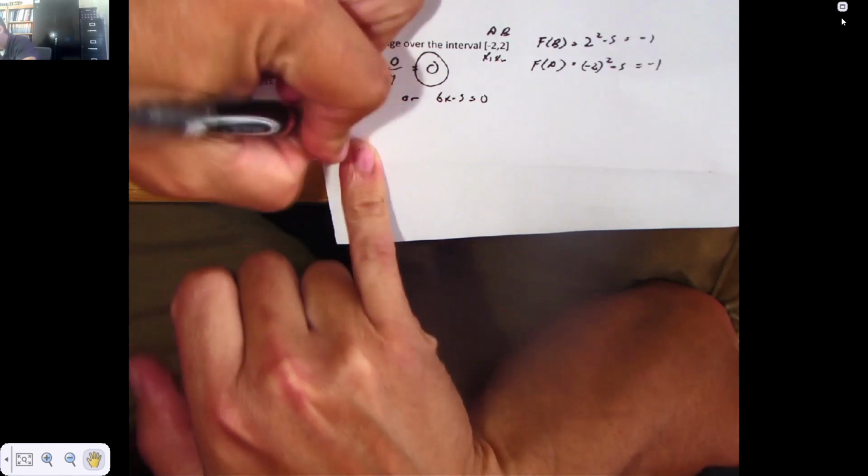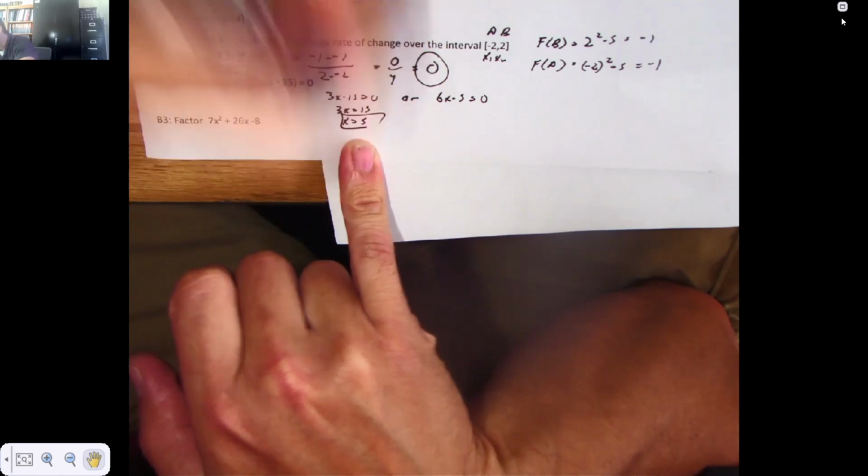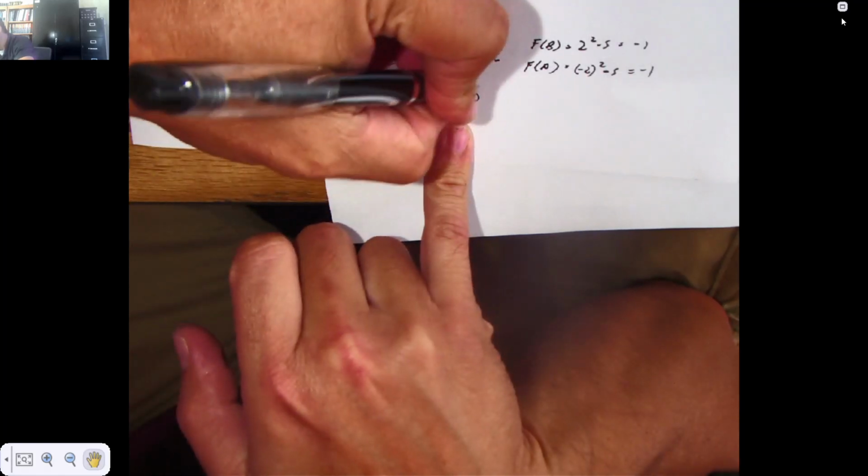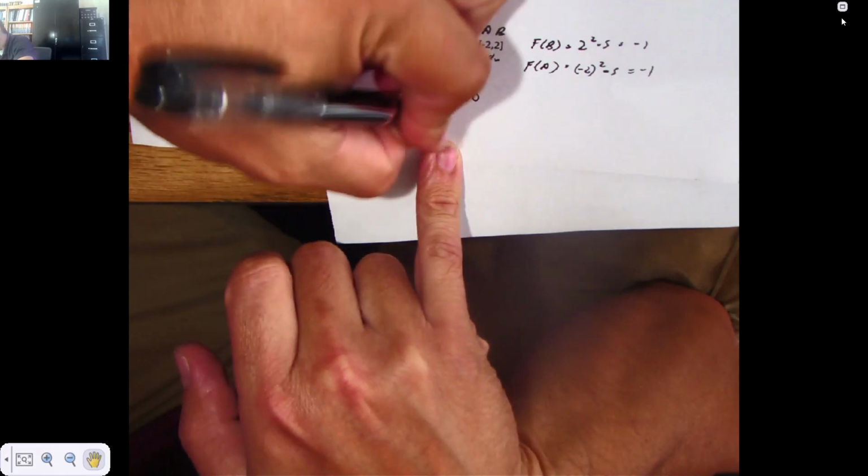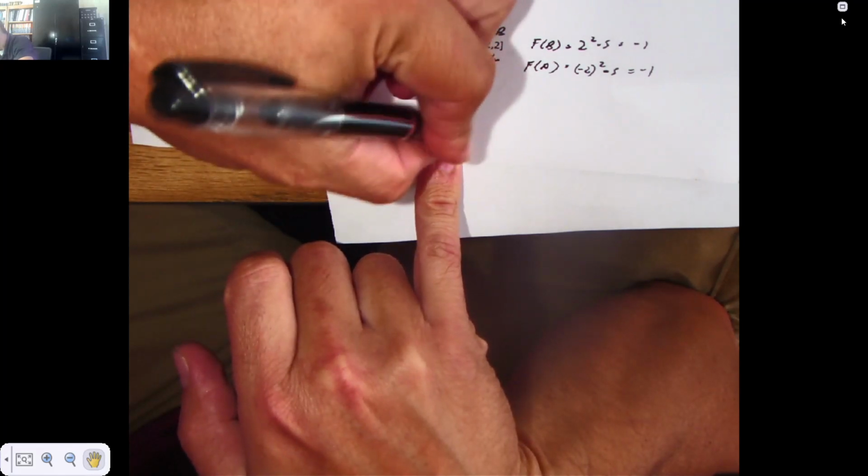They're easy. Add 15, 3x is 15, divide by 3, x is 5. There's one answer. Or move that 5 over. 6x is 5 and x is 5/6. And the last bonus is factoring.